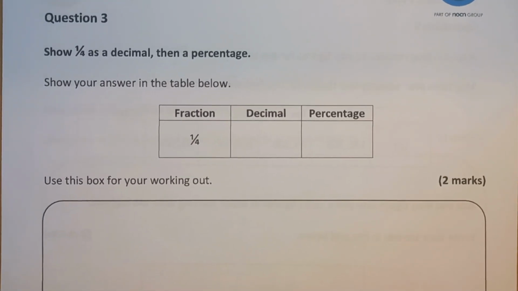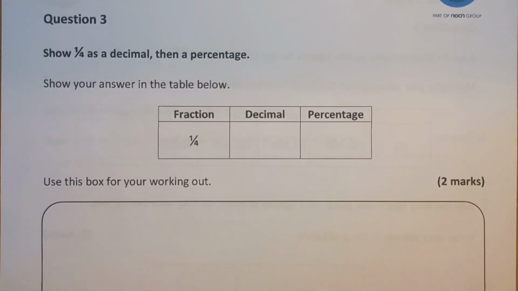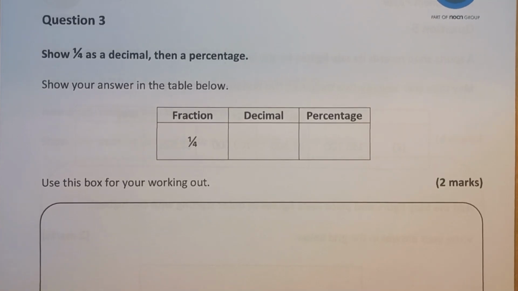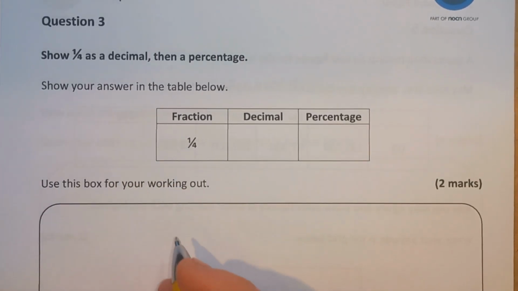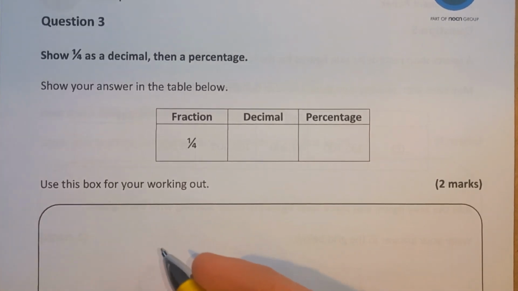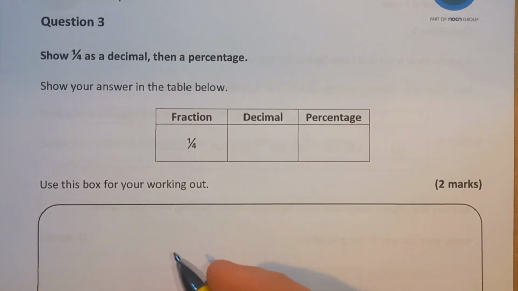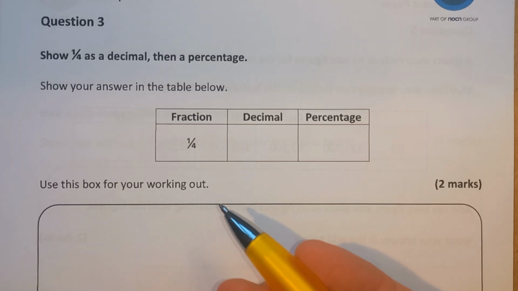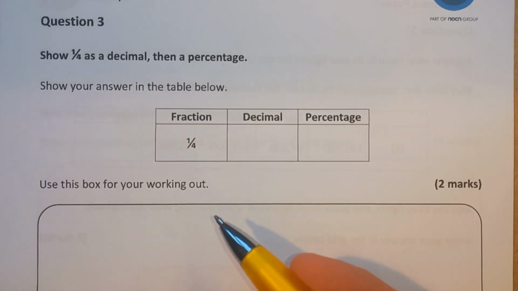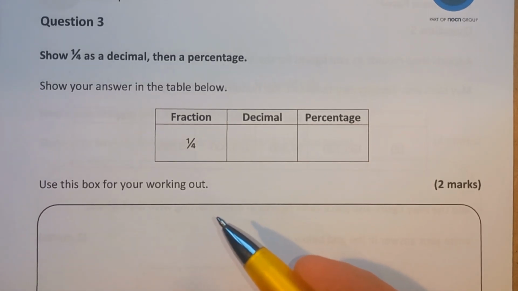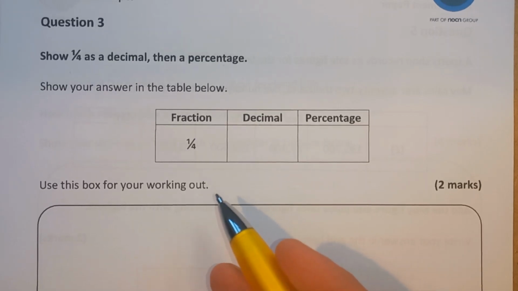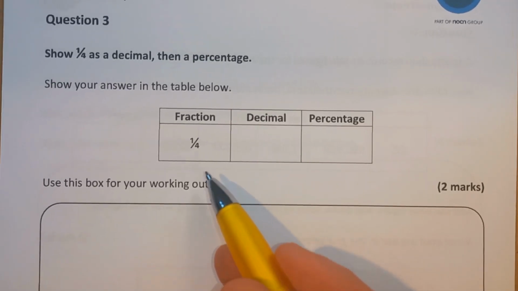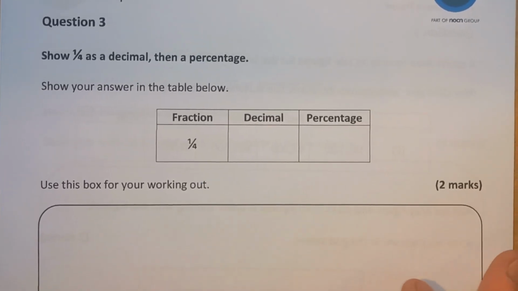Okay. Question 3. Show 1/4 as a decimal, then a percentage. Now with some of these, hopefully you'll know them straight off the top of your head. So for example, if we had a half, then I'm sure you'd all know that a half is 0.5, which would be the same as 50%. With a quarter, if you can remember that, you can think, oh yeah, a quarter, I know that's 25%.